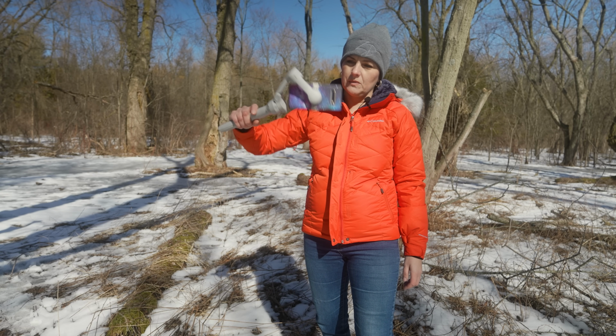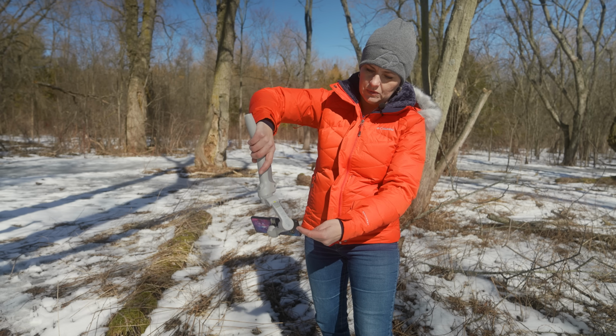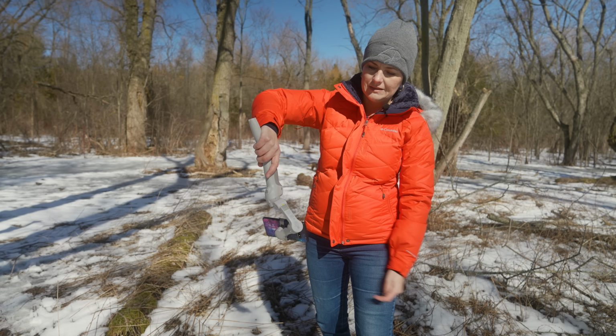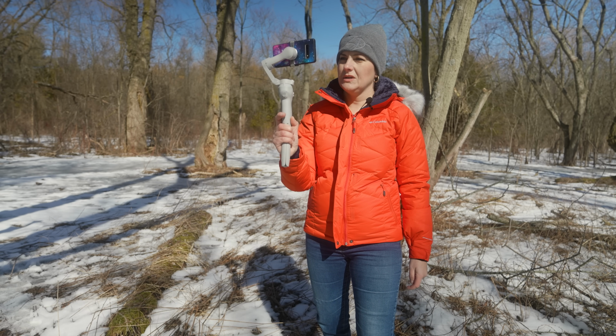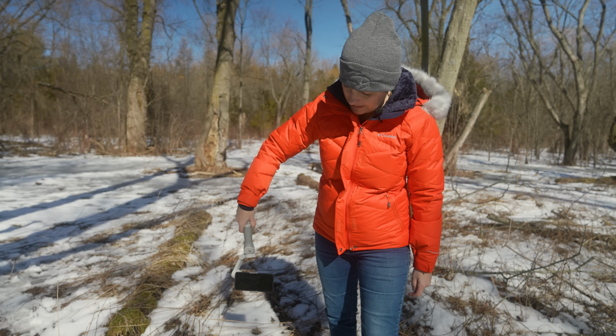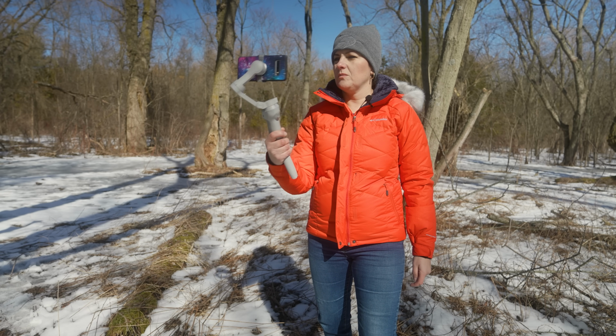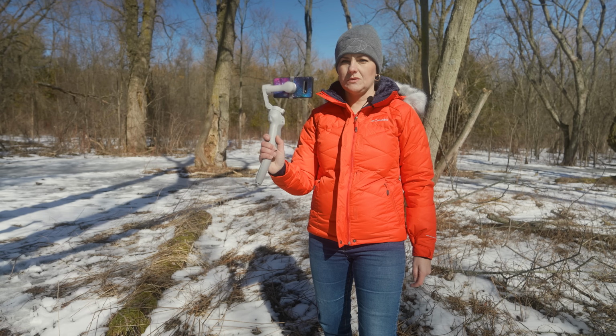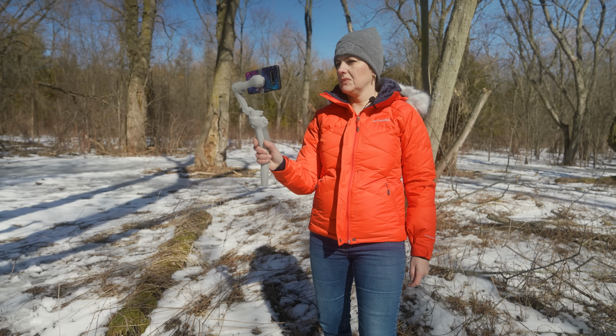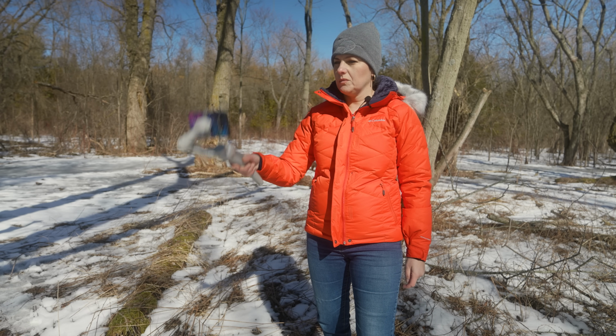Now, if I'm gonna go this way, it's not good because the motors are gonna cover the lenses, so don't go sideways, just go straight down like that. There is no issue with movement on the motors. It's actually very nice and smooth. I don't see any problems that it would be hitting.